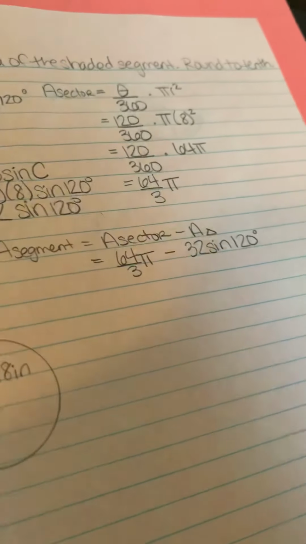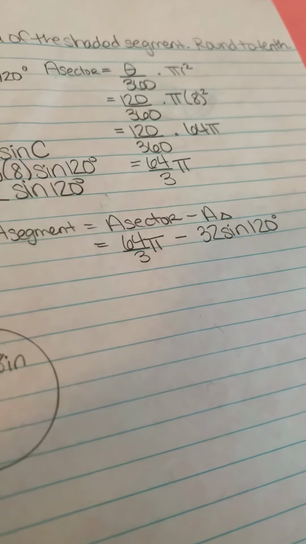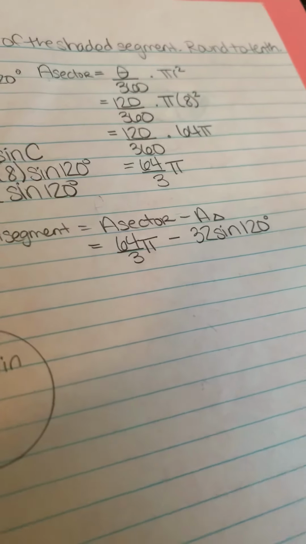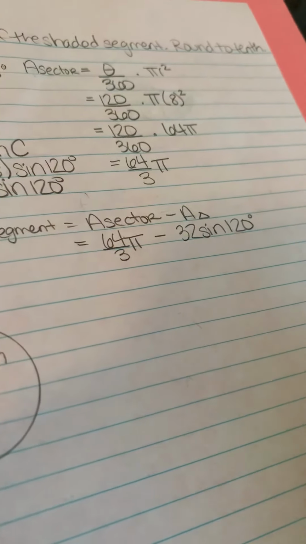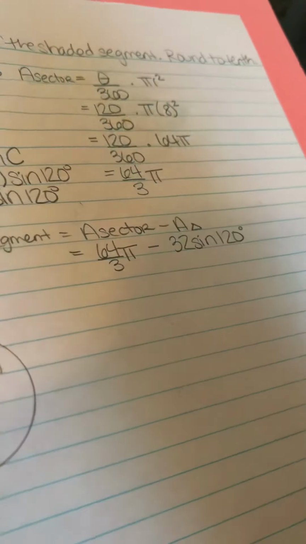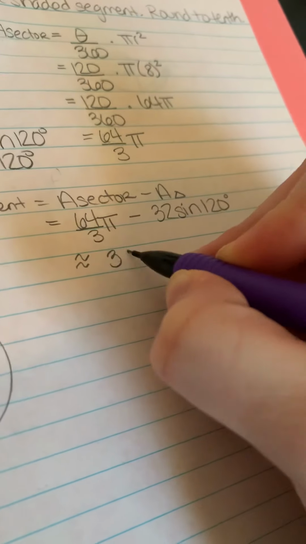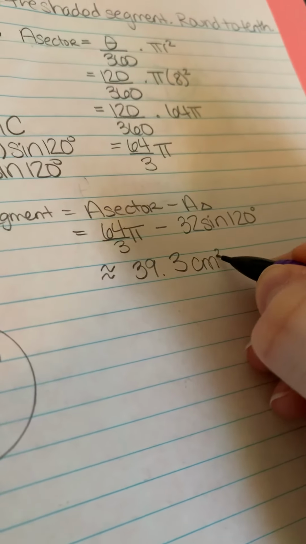Now you're going to have to type that in your calculator, and every calculator is different, and we've discussed this and we've talked about all the different ways that each calculator has to be typed. So it'll be a little bit of trial and error if you don't remember, but the correct answer when rounding to the 10th would be approximately 39.3 centimeters squared.